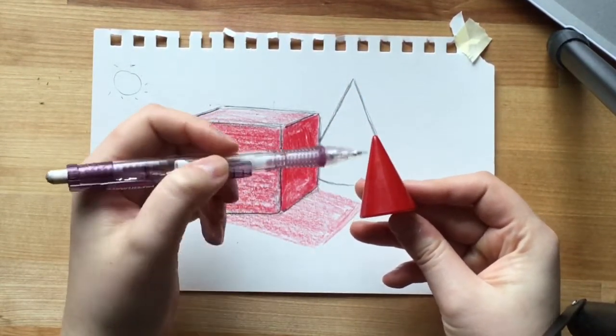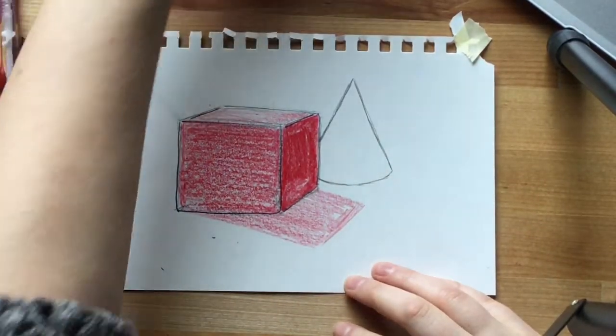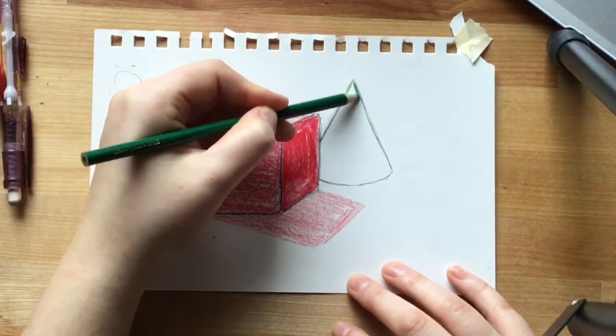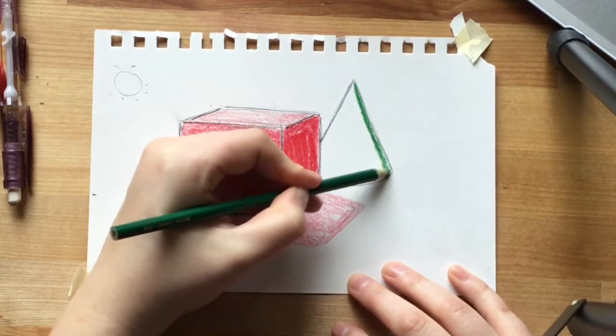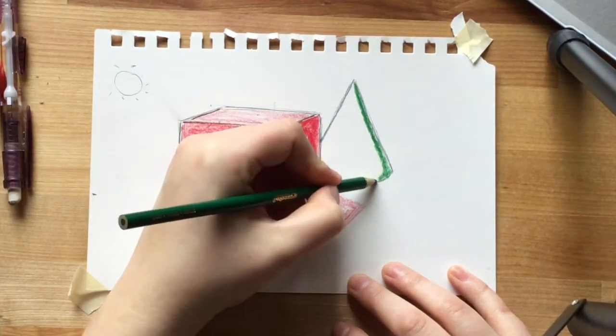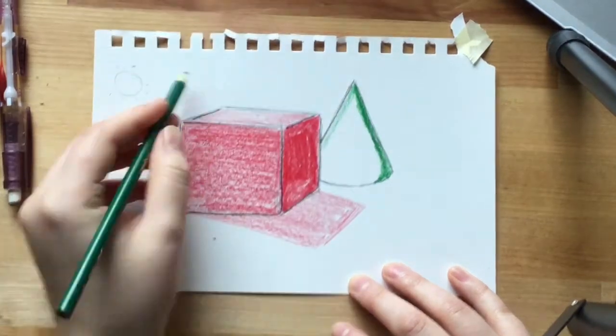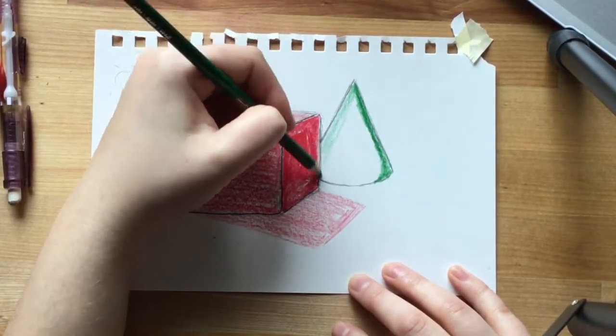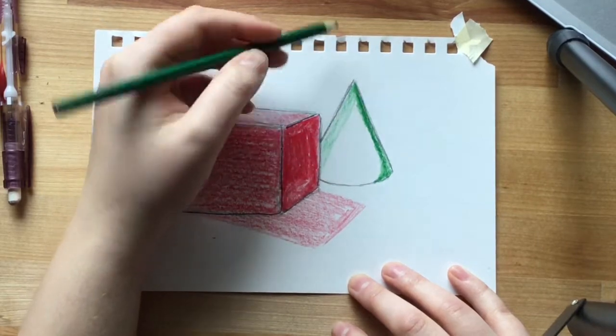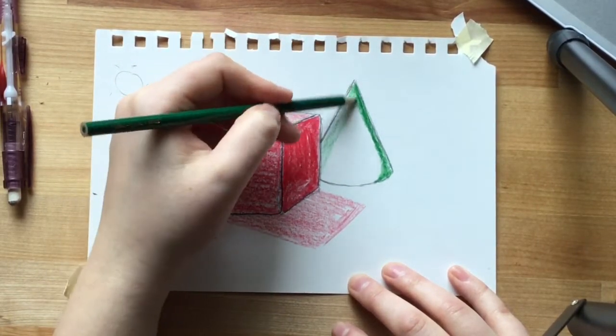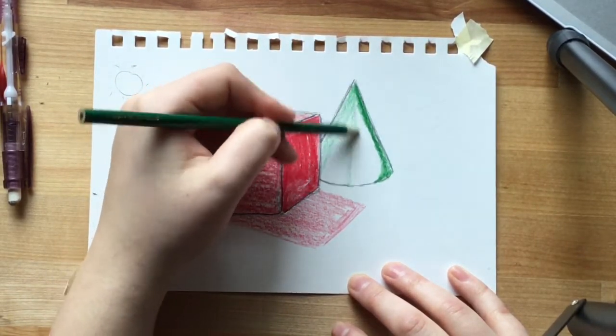And I have these lovely shadows and highlights on this cone, so I'm going to apply that in green. I'm going to start with a dark, dark shadow to the darkest part away from the sun because it is the farthest part. The lightest part will be next to the sun. So notice that my left is lighter than my right because it's by the sun.